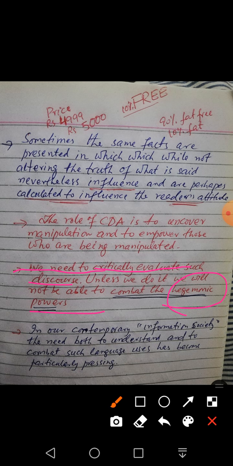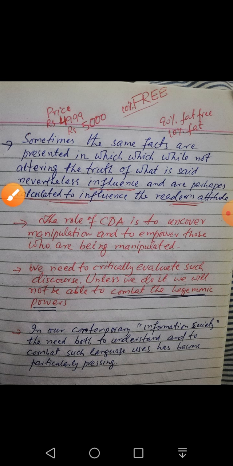We have to be armed, we have to have these powers to combat such hegemonic powers. And how can we be equipped to combat or fight back if we already know that language can be used to manipulate, and the phrase or the sentence or the word which we are reading or listening to can have hidden meaning, it may have a hidden agenda. So if we are already prepared through critical discourse analysis, we will be able to combat the hegemonic powers.